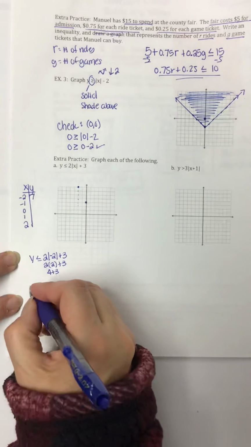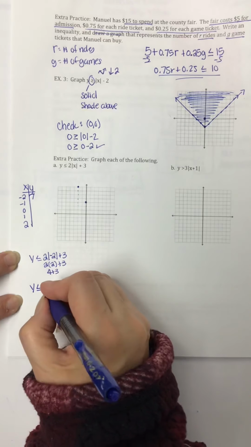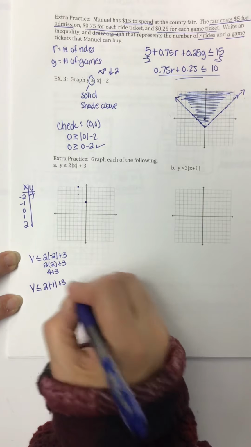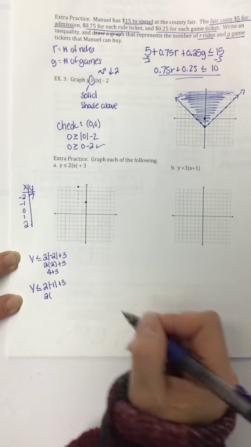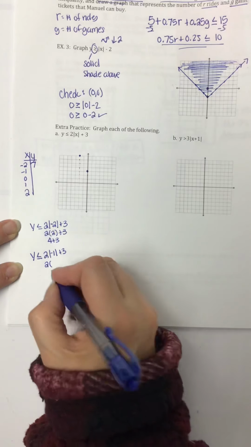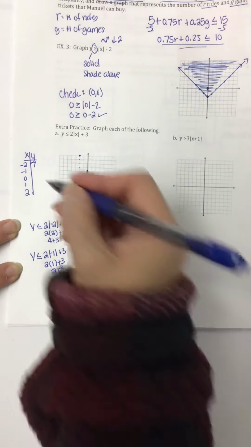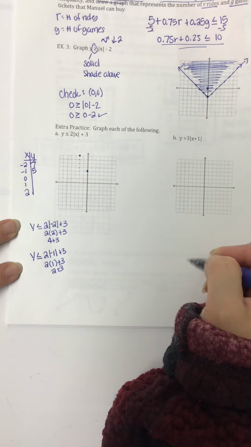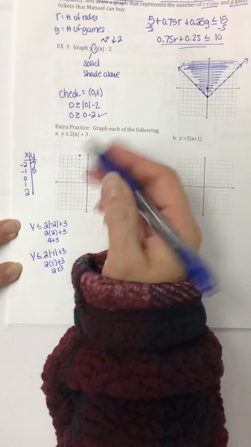If we plug in -1, we would have y is less than or equal to, we're plugging it in for x, 2 times the absolute value of -1 plus 3. Well, that would give us 2 times 1 plus 3. And 2 plus 3 is 5, right? Again, we know it's starting at 3, but if you plugged in 0, 2 times 0 plus 3 is 3, yes?